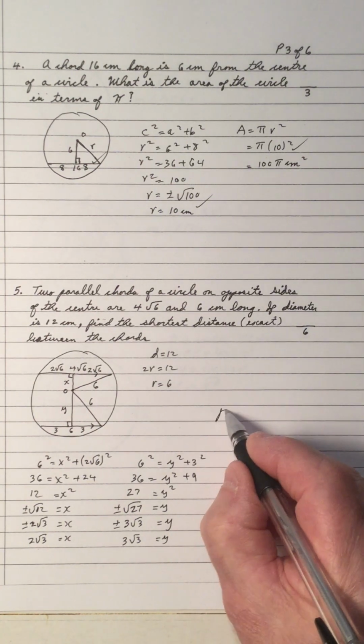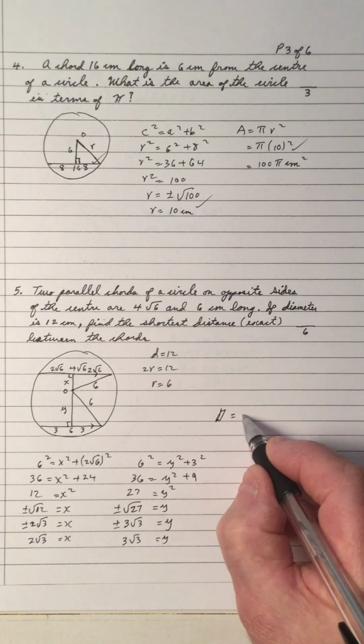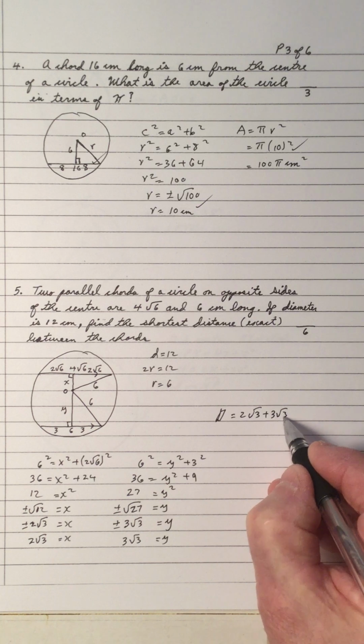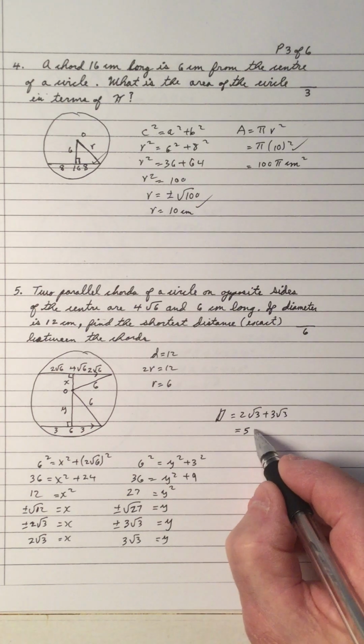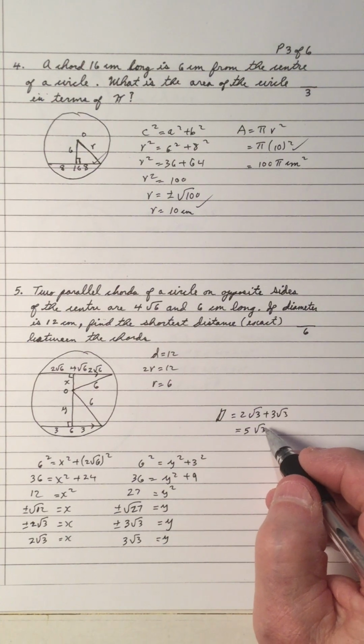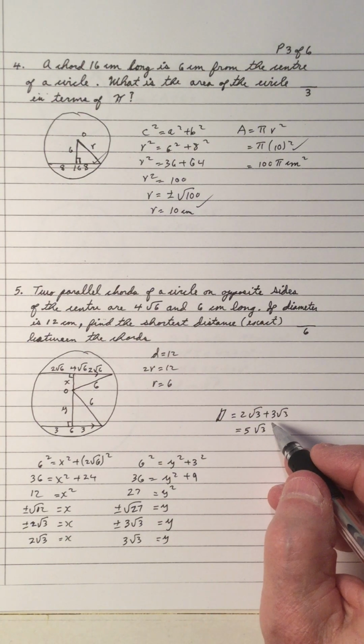So the distance, I'm going to call distance d, is 2 root 3 plus 3 root 3. So the distance between the two parallel lines is 5 root 3. And there's 6 marks for that.